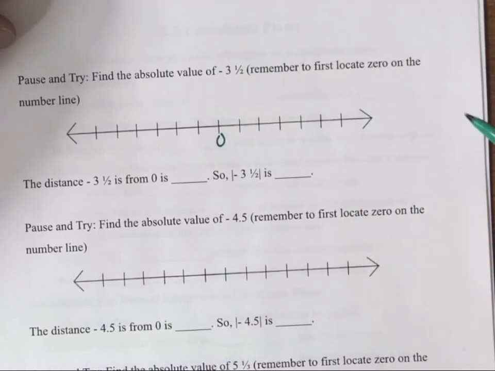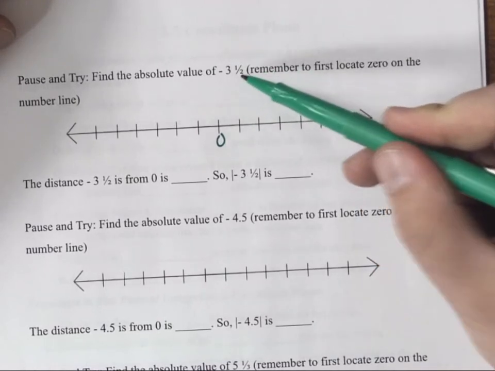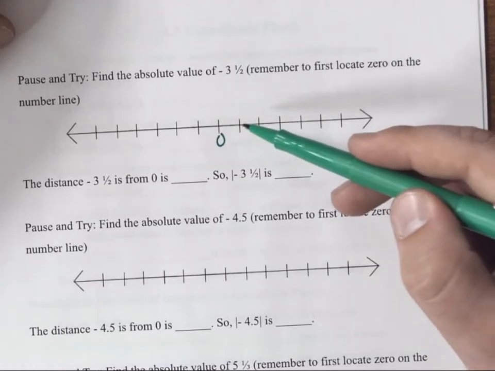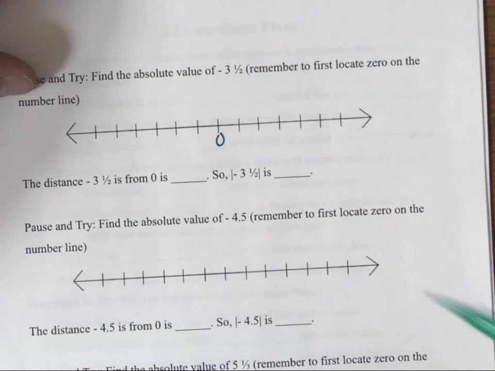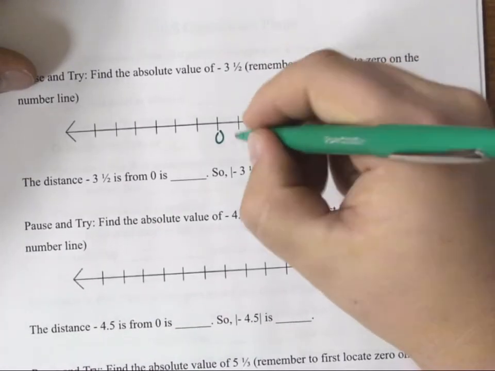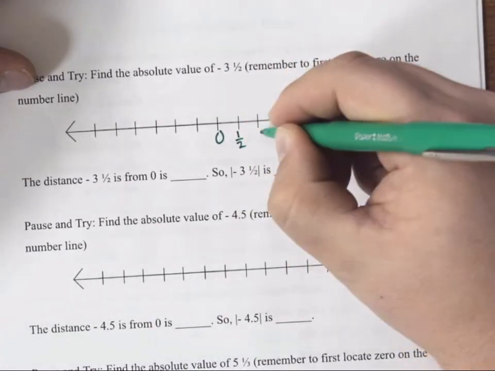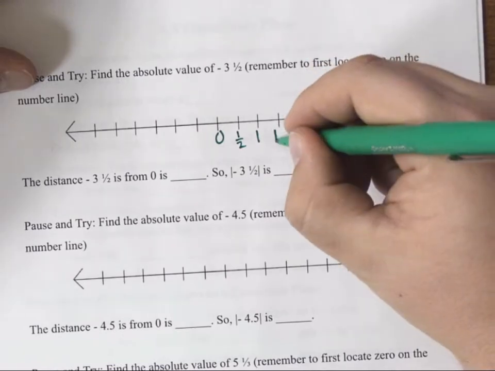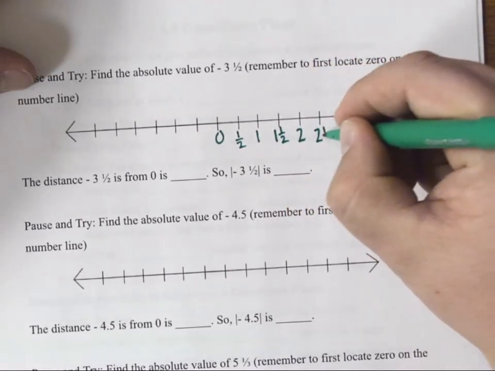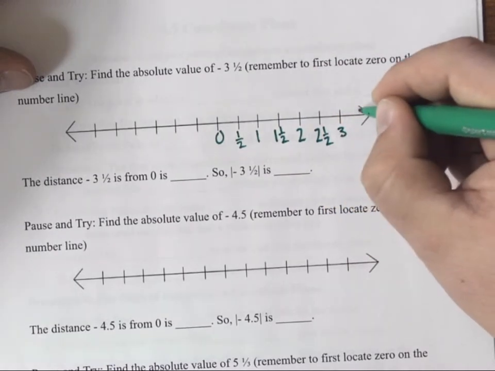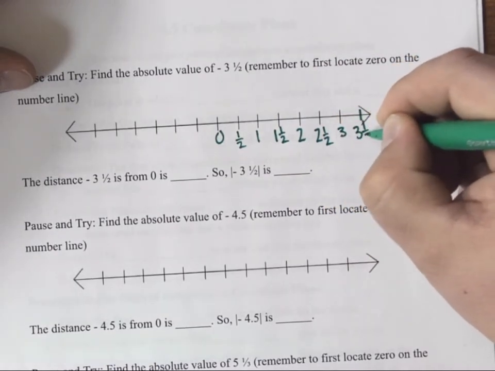So you might decide, if we have a half here, you might make each tick mark represent 1/2. So instead of being 1 right here, this might be 1/2, and then 1, and then 1 and 1/2, and then 2, and then 2 and 1/2, and then 3, and then 3 and 1/2.